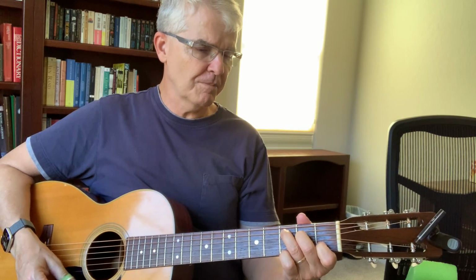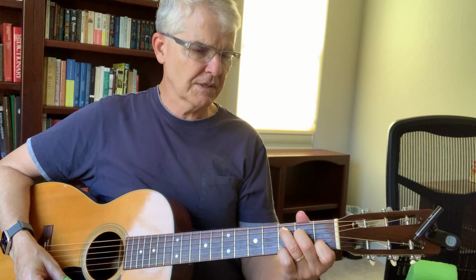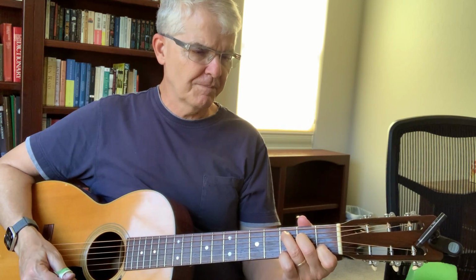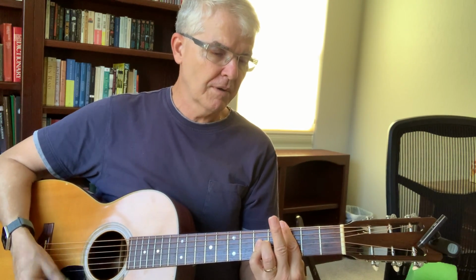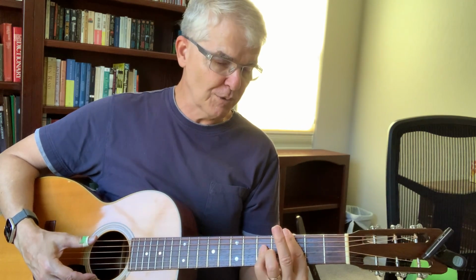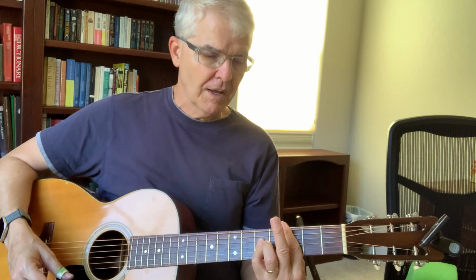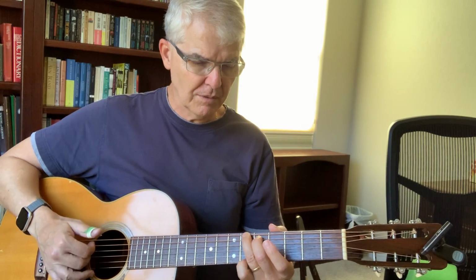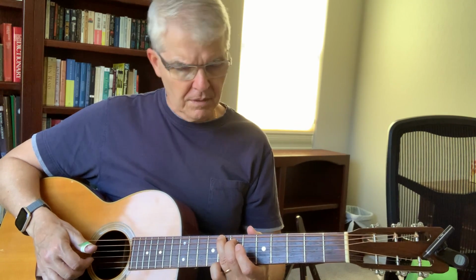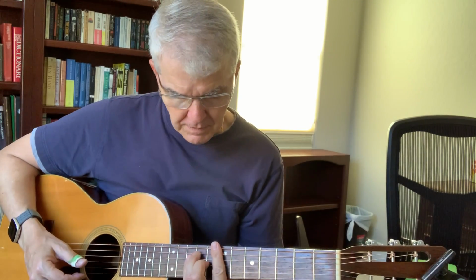So, what if you're playing a C, then the next place, let's see, would that work? C, and then the next C is in the shape of an A, but it's up here on the 5th fret, okay? And then the next one would be, let's see. Is that right? Here we go.